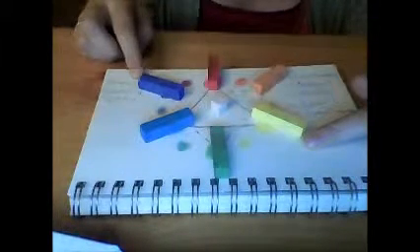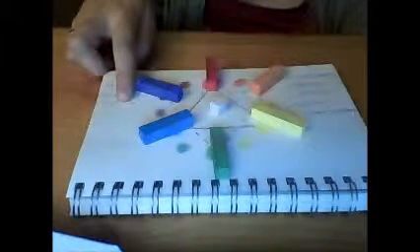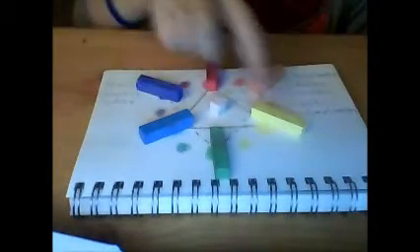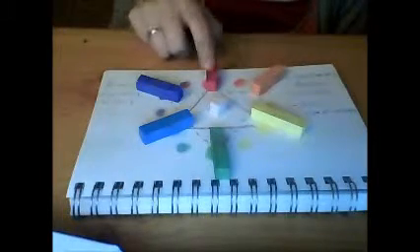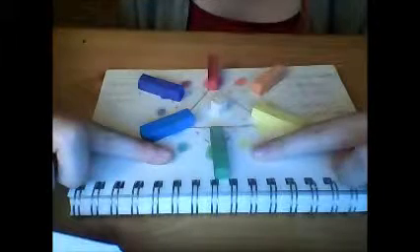Just to review, we have complementary colors, which are on opposite sides of the wheel, analogous colors, which are next to each other on the wheel, the triadic color scheme, which is in 3s, so long as it forms an equal triangle on the wheel, and then split complementary, which takes 1 color and then the 2 colors next to its complement.